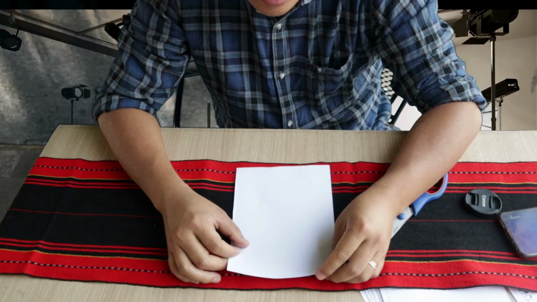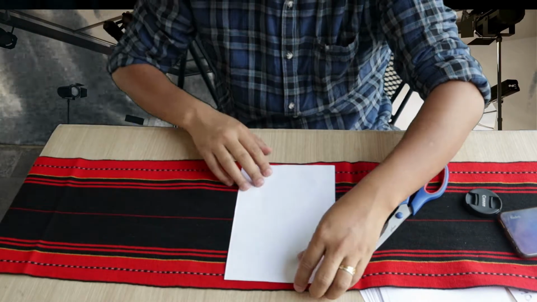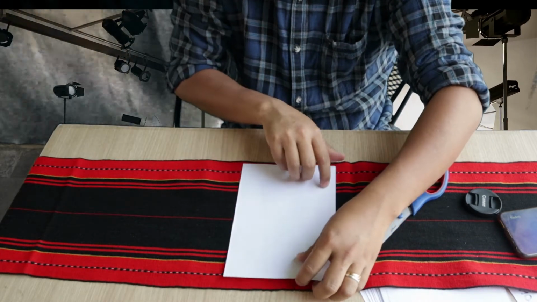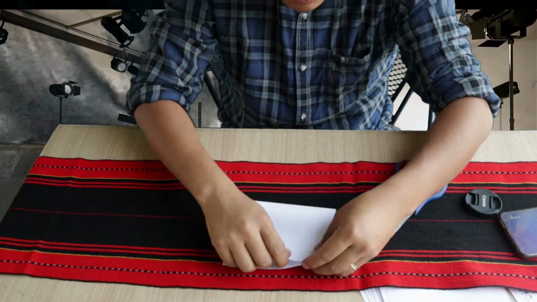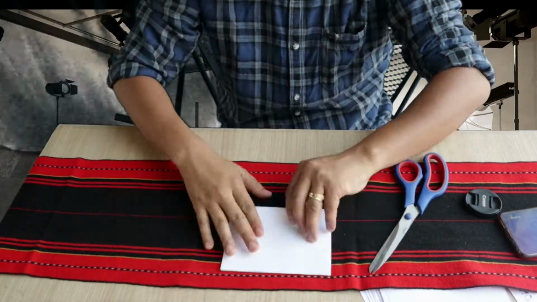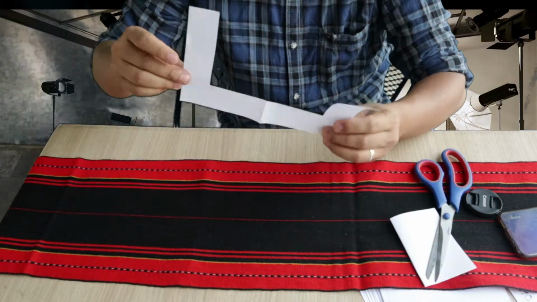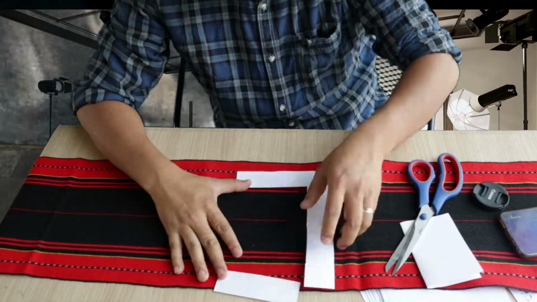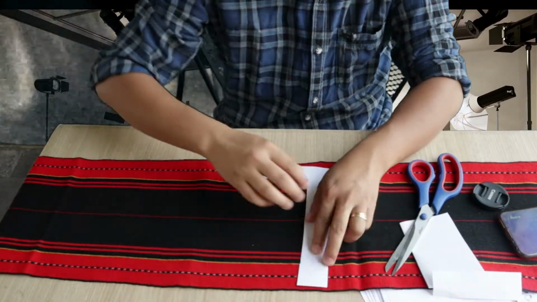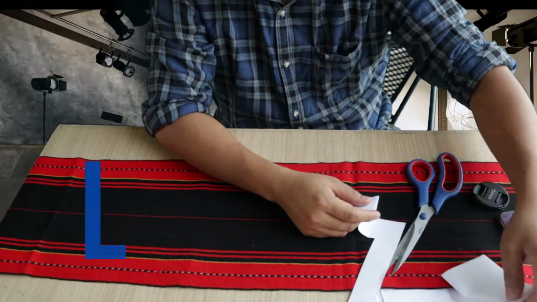In order to cut L, what you need to do is fold like this. You will see it like this, and this is L. Now I'll be cutting M.